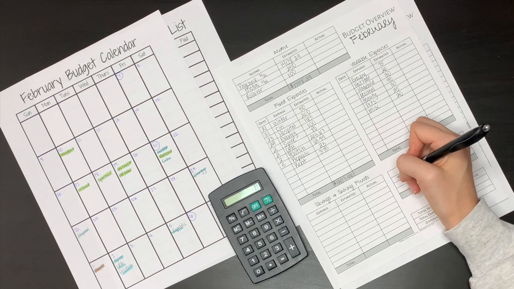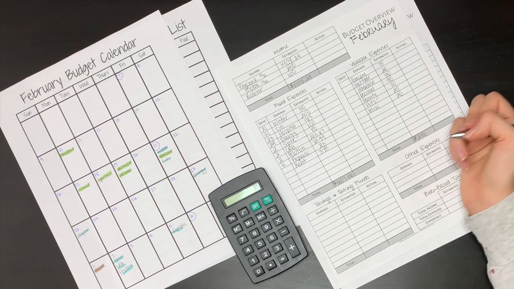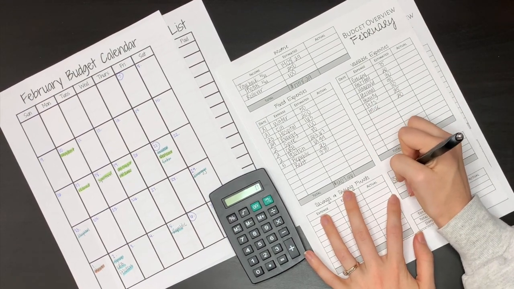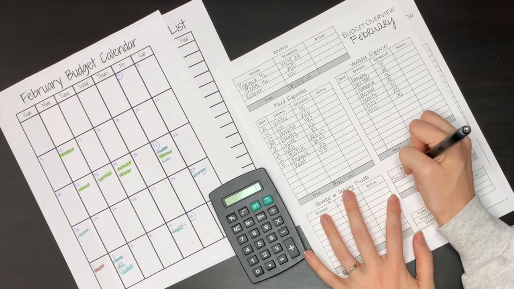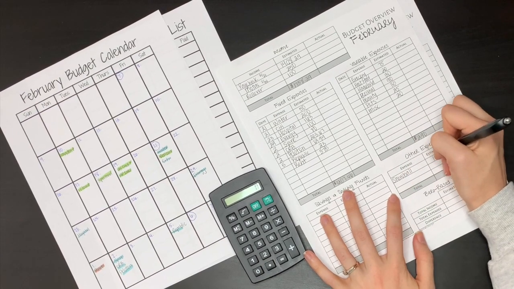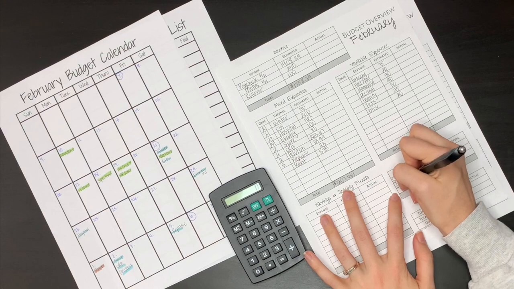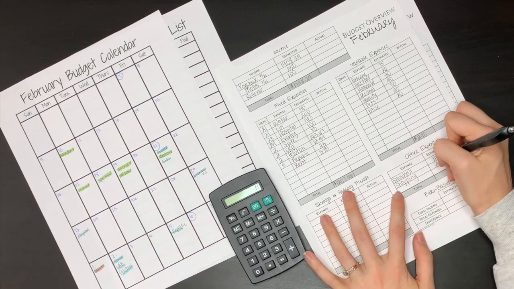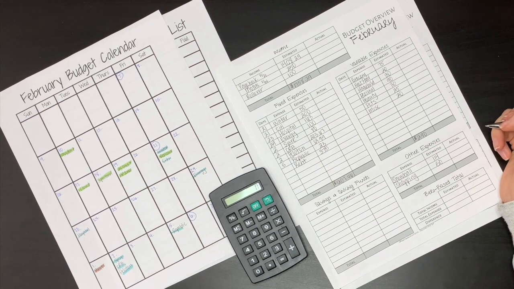my snowball. I feel like I'm missing something, but I don't know. We'll find out. Okay, so snowball, I need 114. Shopping, I'm adding in 50.